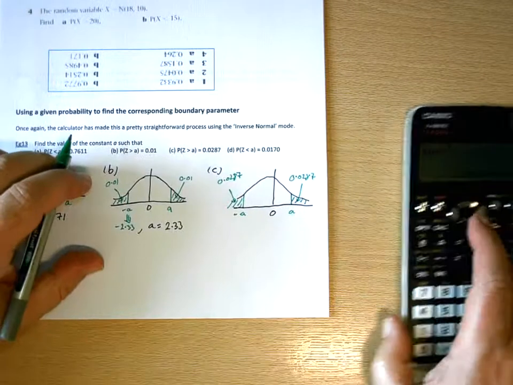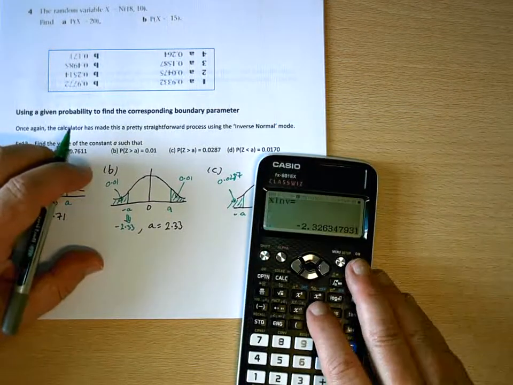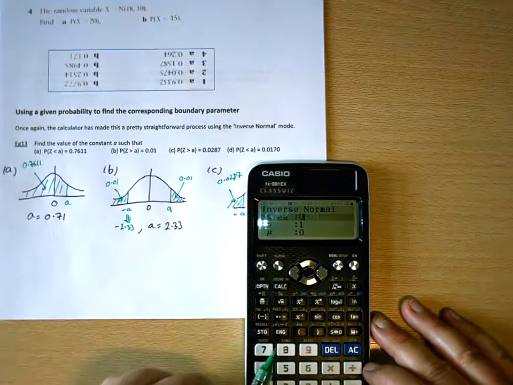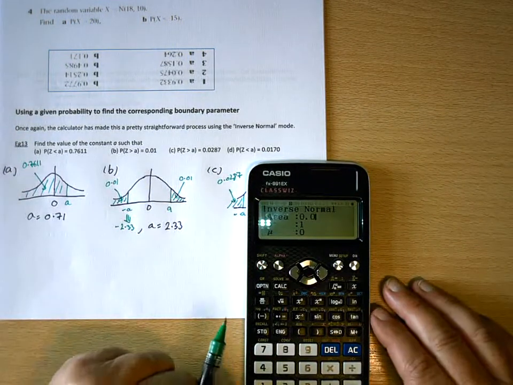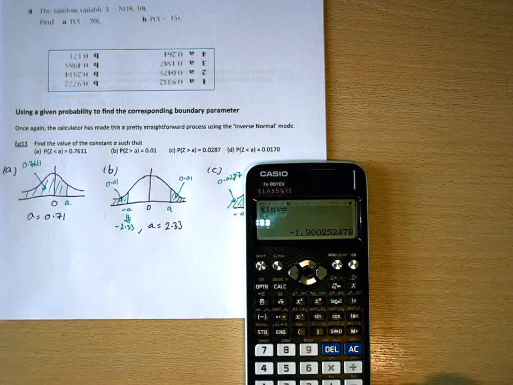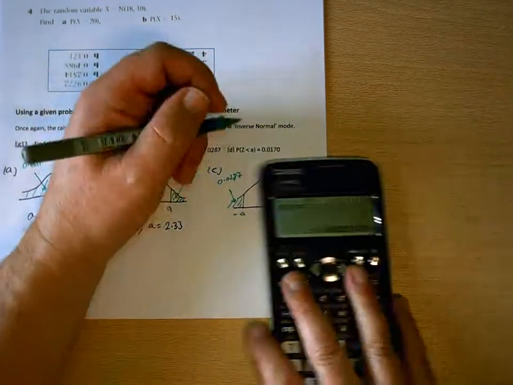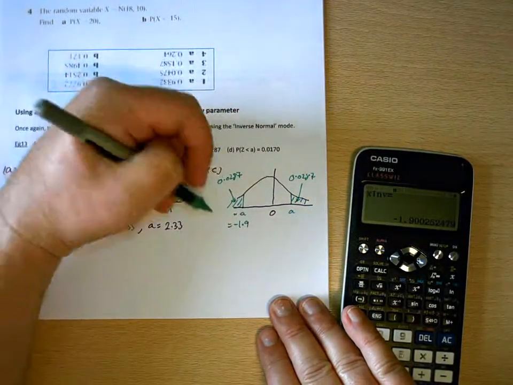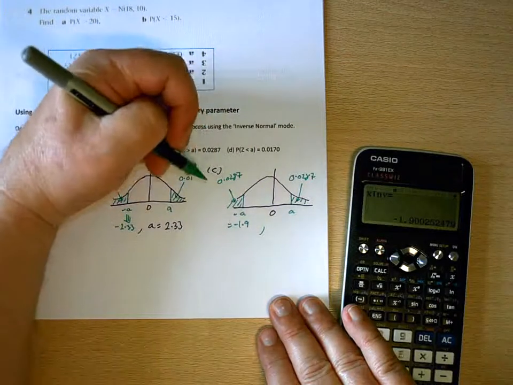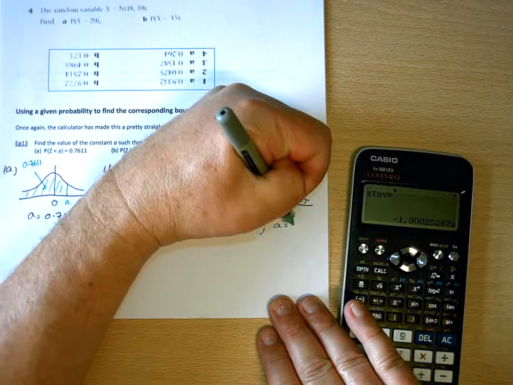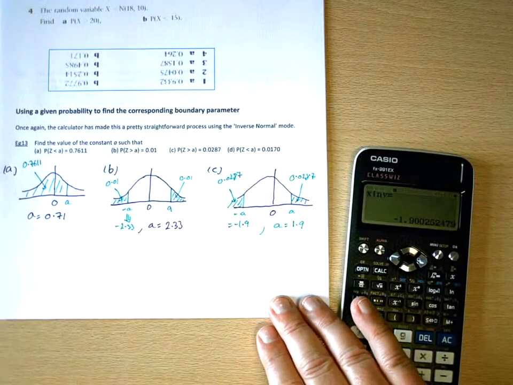So on the calculator, I've got 0.0287, negative 1.9, which means A is the symmetrical opposite of that. So A is 1.9.